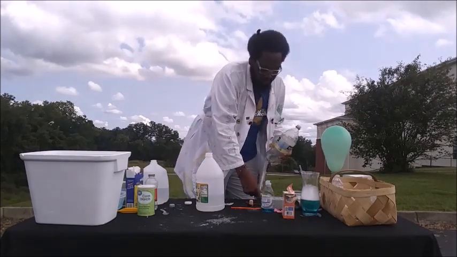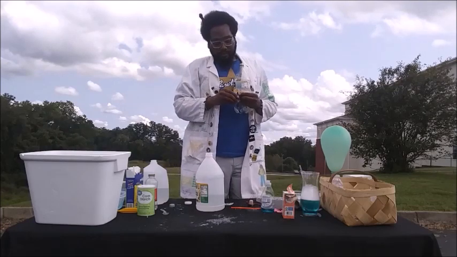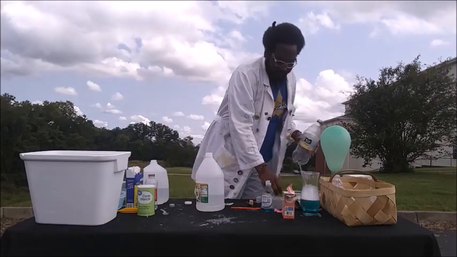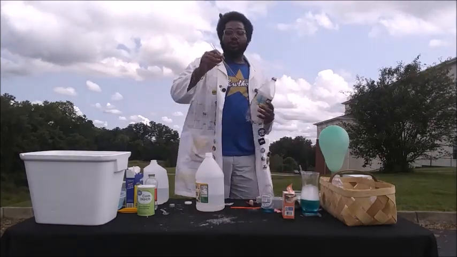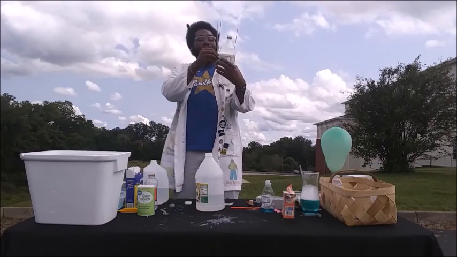Yeah, let's do blue. Blue's cool. So let's take some blue food coloring. Drip, drip, drip. We got our food coloring in there. Now we got our skewers. So these skewers are going to be what our rocket sits on.